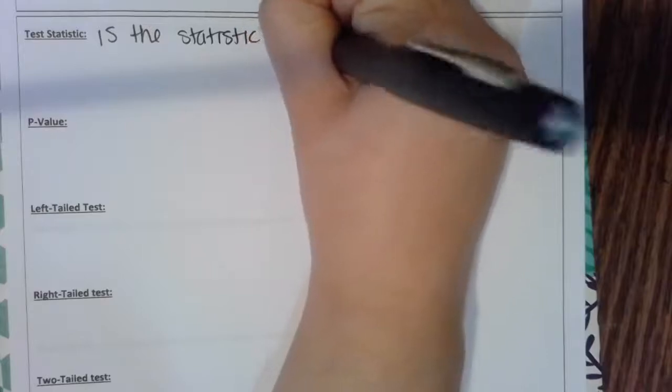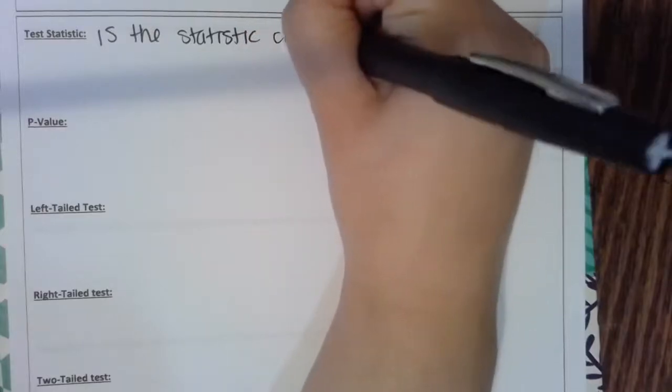Your test statistic is the statistic compared with the parameter in the null hypothesis.